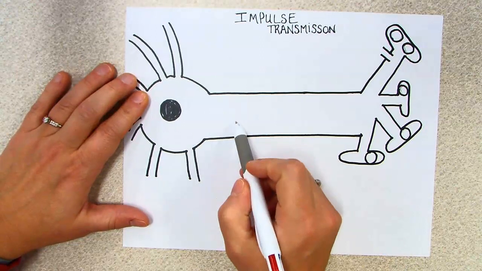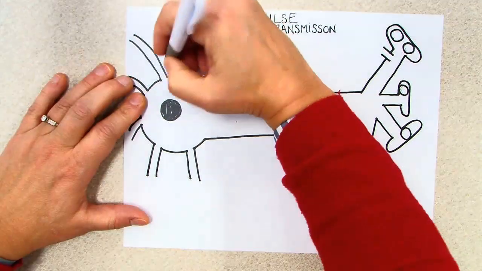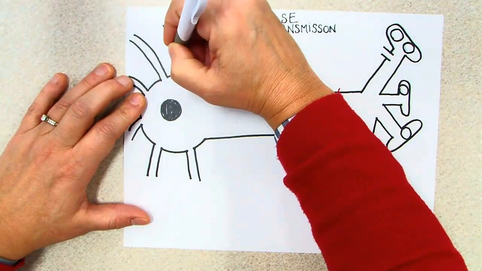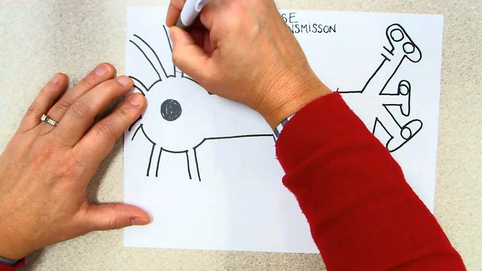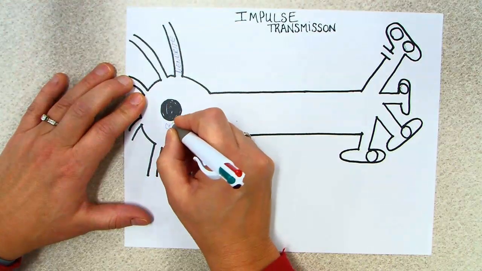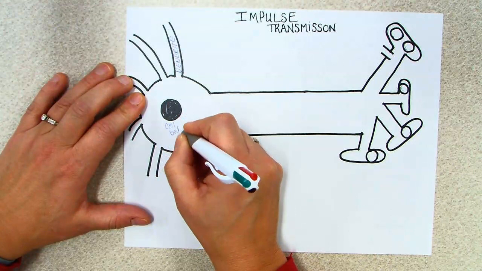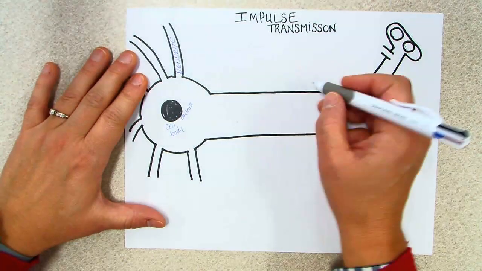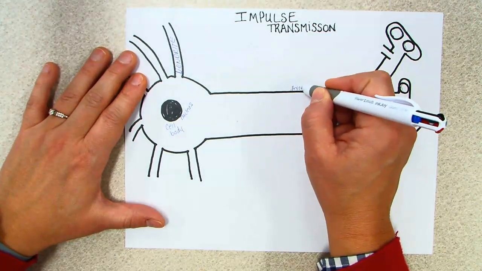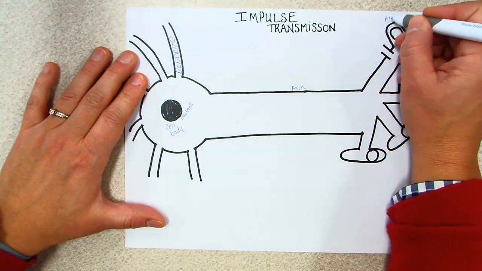So just to orient yourself, this entire structure is the neuron. This is going to be the dendrite, bringing the signal in. This is going to be the cell body and the nucleus. And then this is going to be the axon. So write that here. These are going to be the axon terminals.